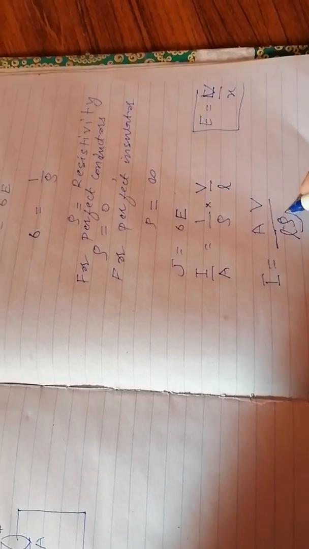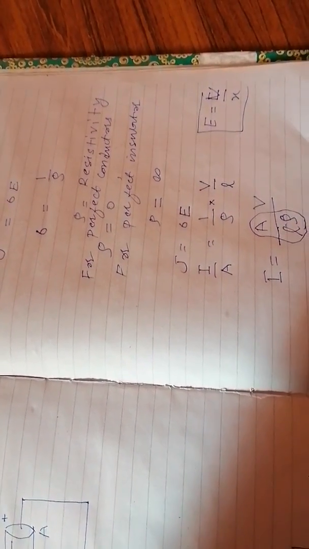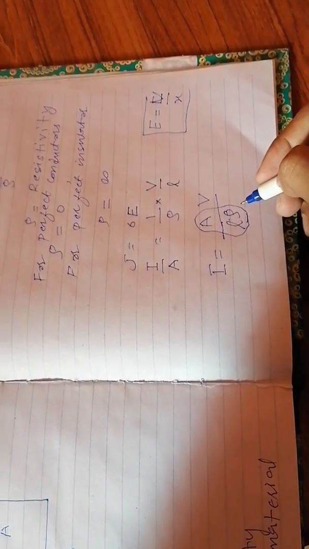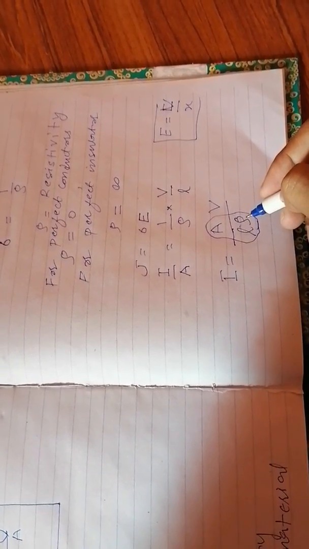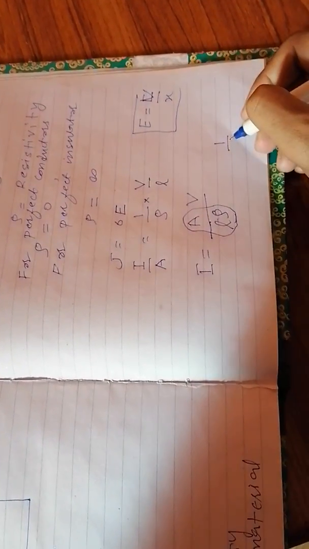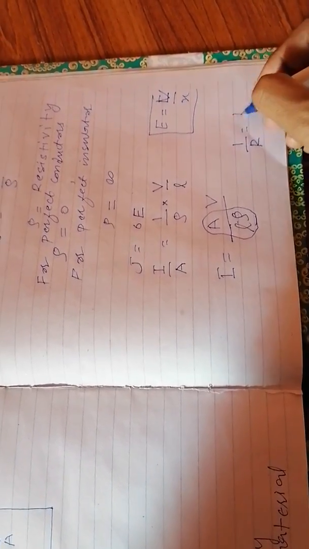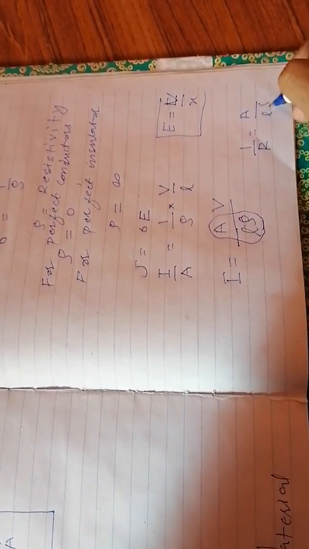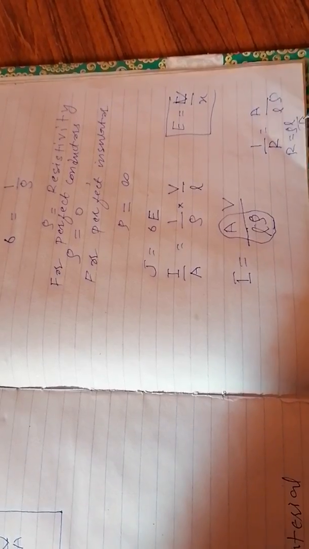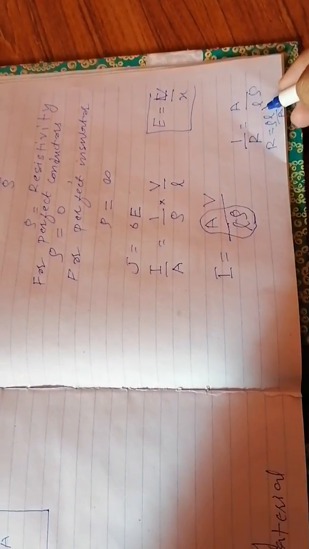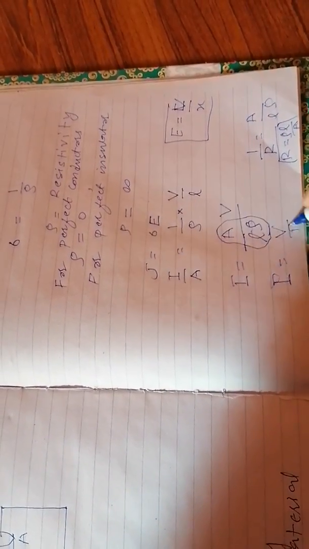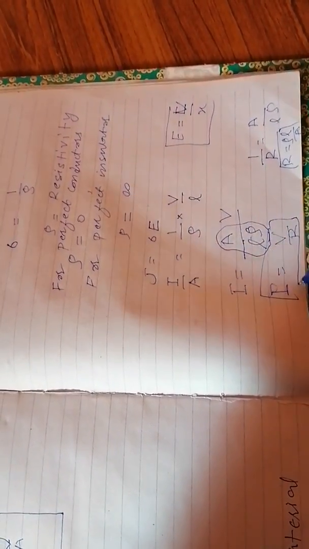So this quantity that depends on dimensions of the conductor and property of the material is equal to 1 over R, equal to A over L into rho, or you can write R is equal to L rho over A. So that is resistance of the material, or you can write I is equal to V over R. That is the more general form of Ohm's law.